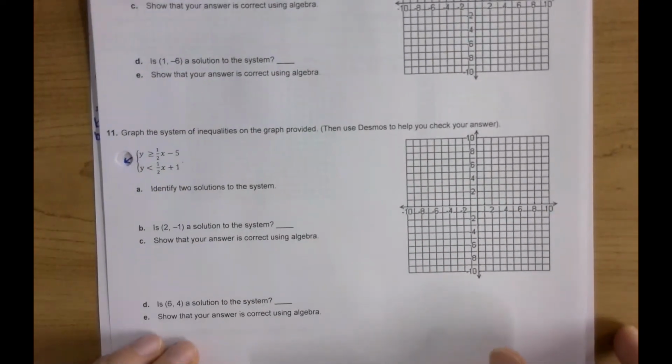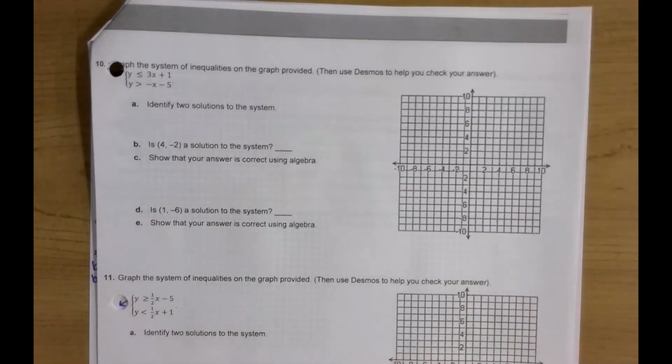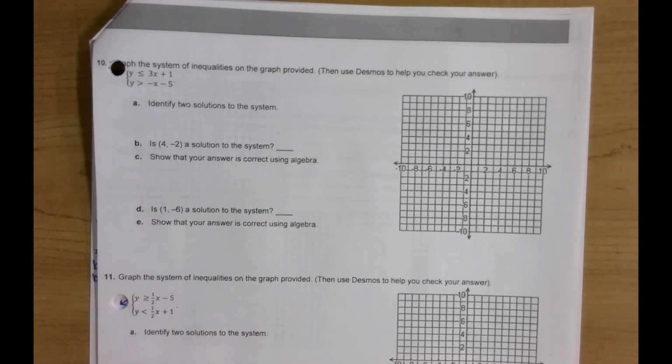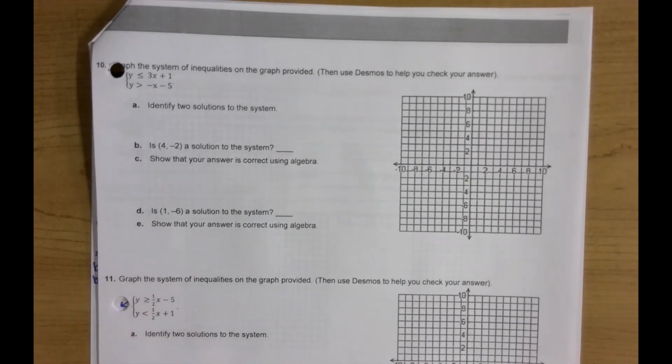All right, number 10, graph the system of inequalities on the graph provided, then use Desmos to help check your answer. Then you're just practicing, identify the 2 solutions to the system, and then it's asking you, is 4, -2 a solution? Show that your answer is correct using algebra, and then it'll give you another ordered pair, show that it's correct using algebra. So you have your resources. You can check your work on Desmos. I'm going to also post the key to this so that you can also check the key.